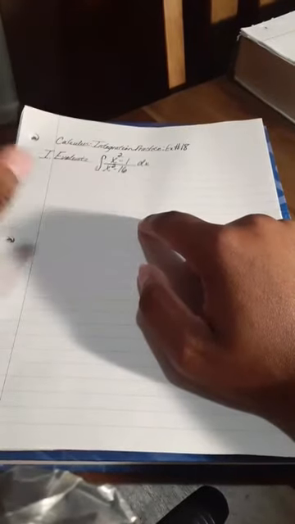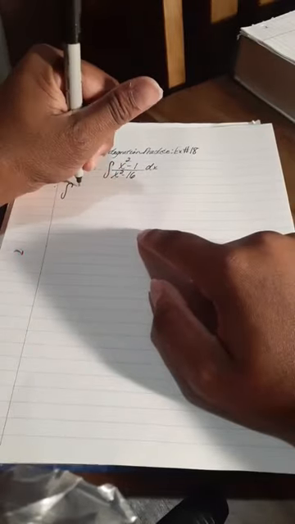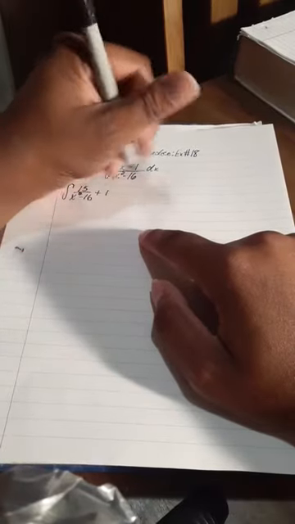Alright, so we're asked to integrate the integral of x squared minus 1 all over x squared minus 16 with respect to x. So the first thing I'm going to do is rewrite this as 15 over x squared minus 16 plus 1, and we'll integrate all of that with respect to x.